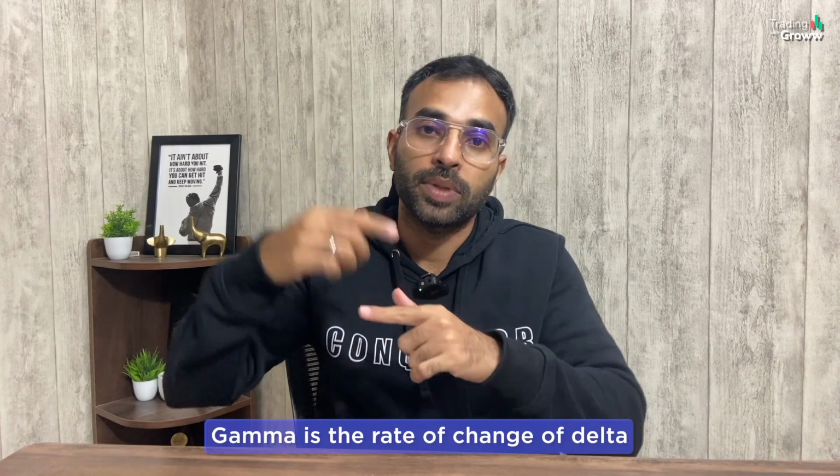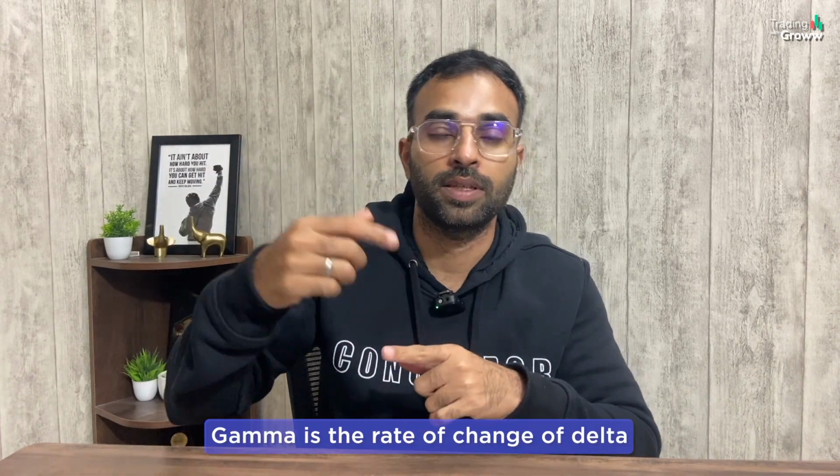So with respect to delta and gamma, delta is nothing but the rate of change with respect to the underlying, the Nifty or Bank Nifty, whatever the underlying is, that is what delta is. And gamma is nothing but the rate of change of delta itself.